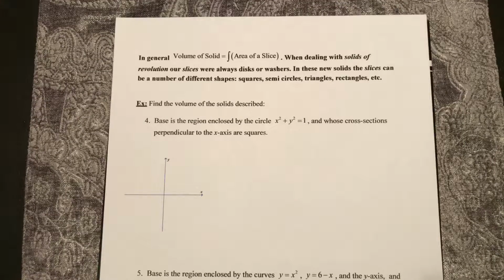So in general, the volume of a solid is equal to the integral of the area of a slice multiplied by dy or dx. When dealing with solids of revolution, our slices were always discs or washers. In these new solids, the slices can be a number of different shapes, including squares, semicircles, triangles, rectangles, etc.